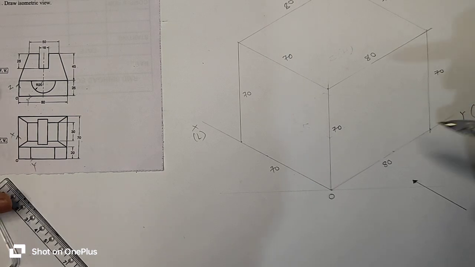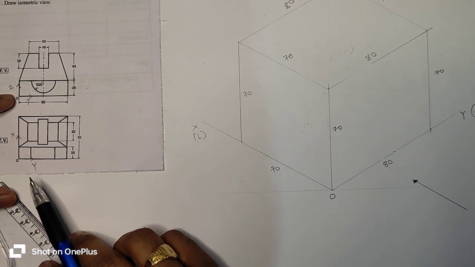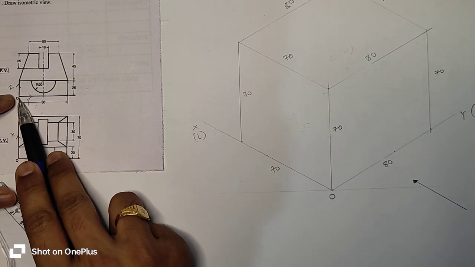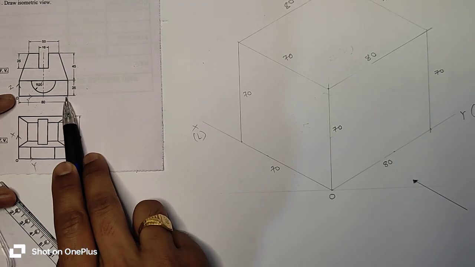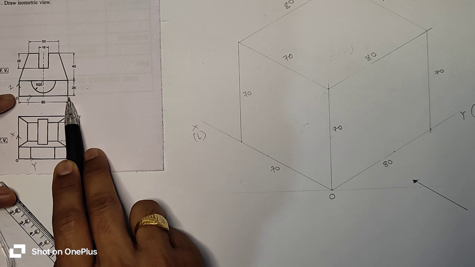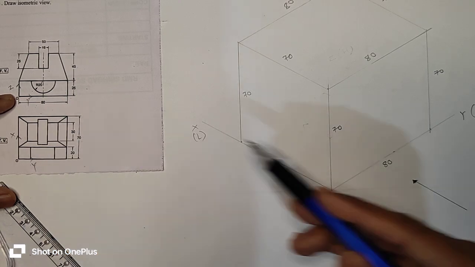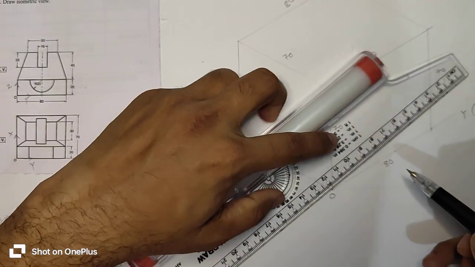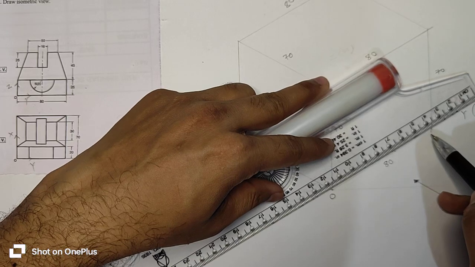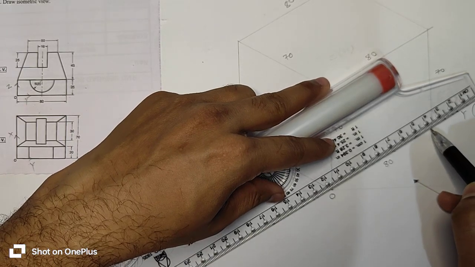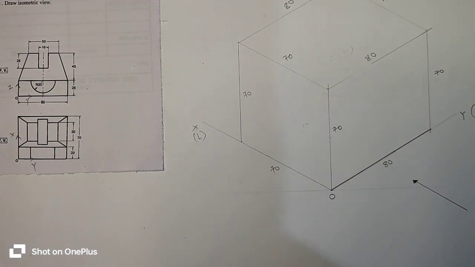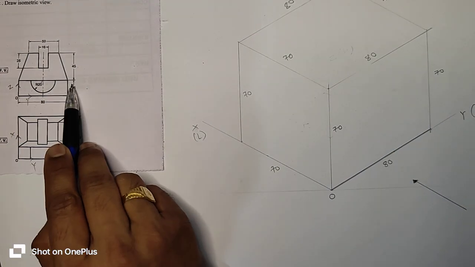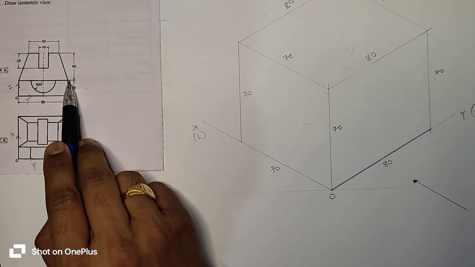Now along y direction in front view, this is a straight line originating from point O, and this length is 80 mm, right? So we will draw this as a dark line. This is part of the diagram. Then from O point the height is 25 here.